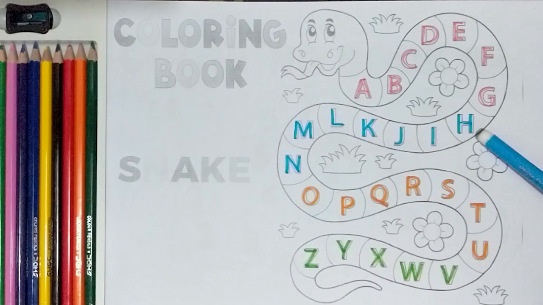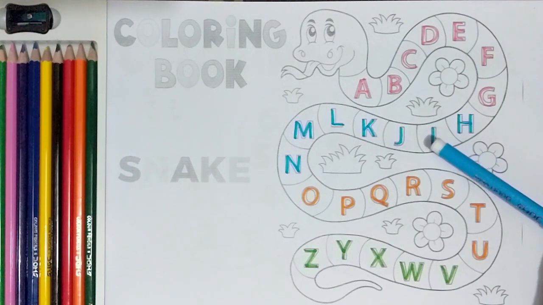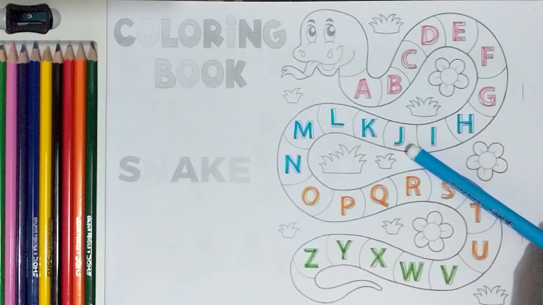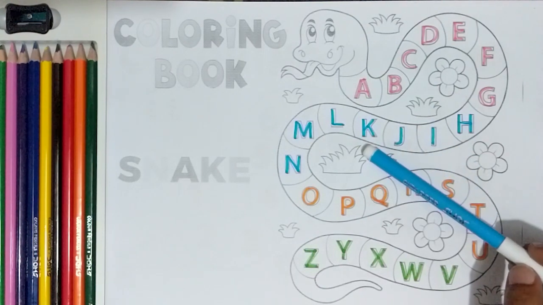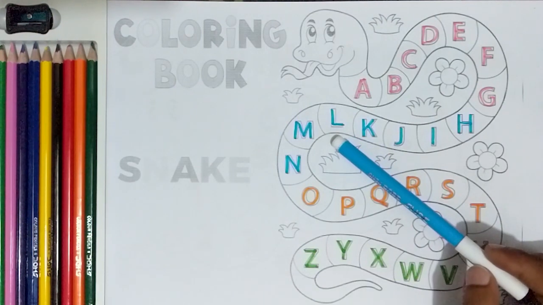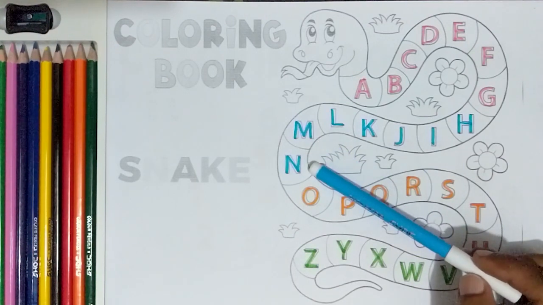H is for helicopter. I is for ink. J is for jump. J is for jacket. K is for kangaroo. L is for lion. M is for monkey. N is for nest.